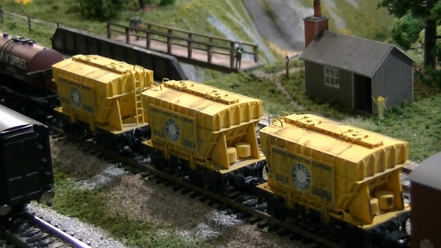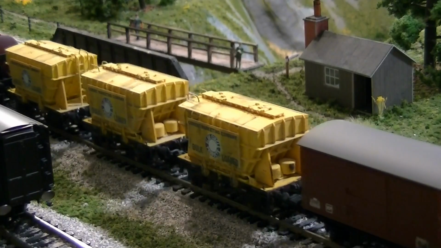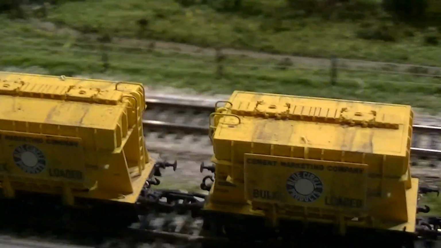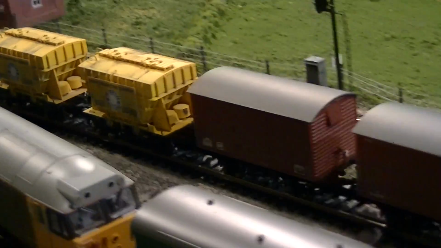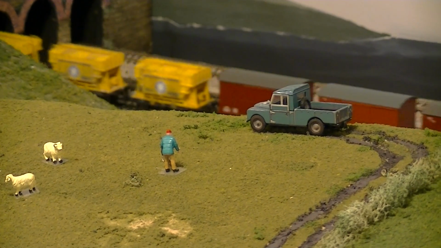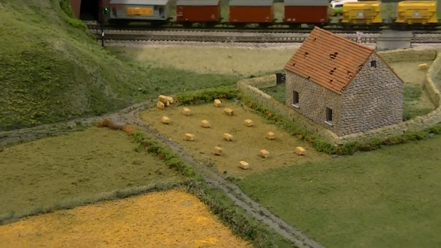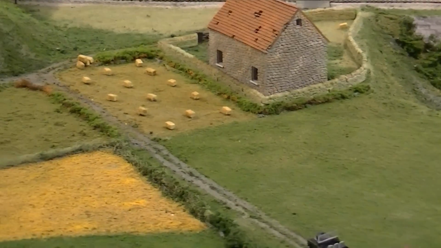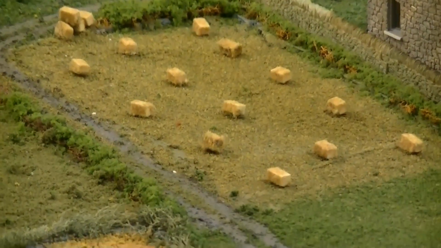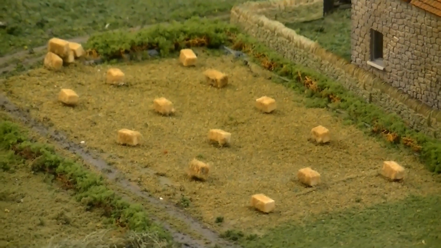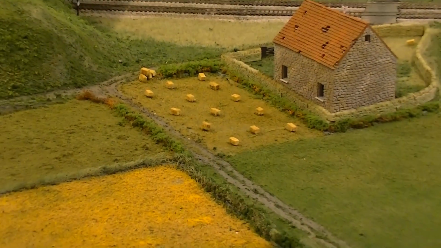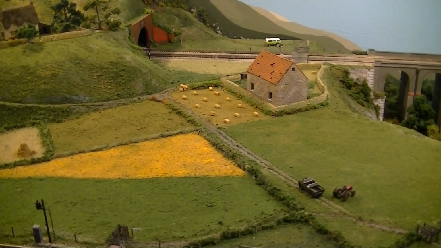So I weathered my press flow wagons. I've added some hay bales over here. Hay bales being very near and dear to my heart. Once upon a time, I spent several weeks in the summertime stacking those darn things. Very hard work. But I was young and strong in those days. So there's that. And also down here, I'll bring it down here and show it to you.